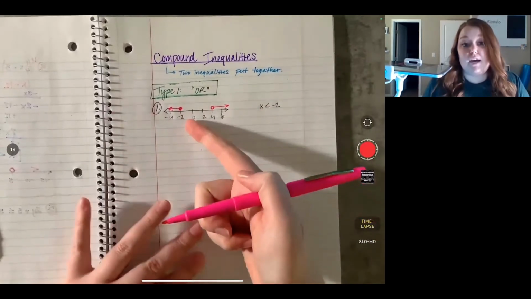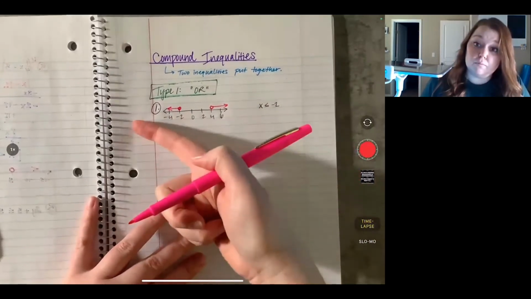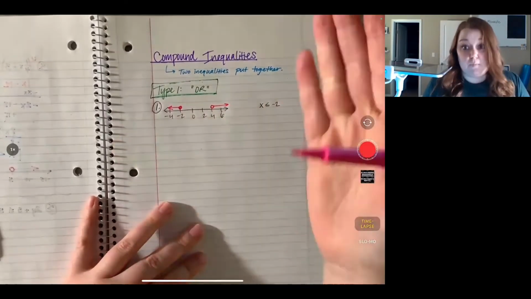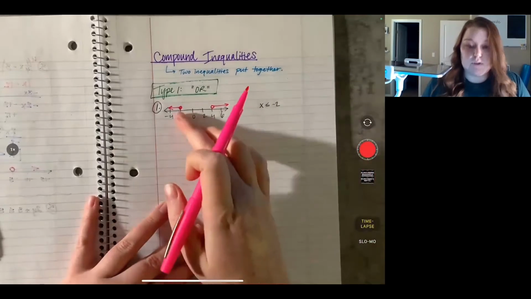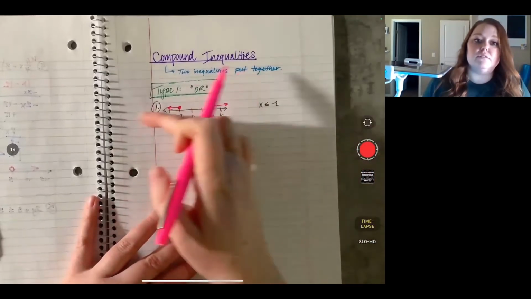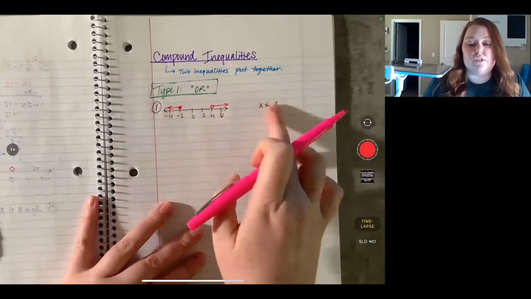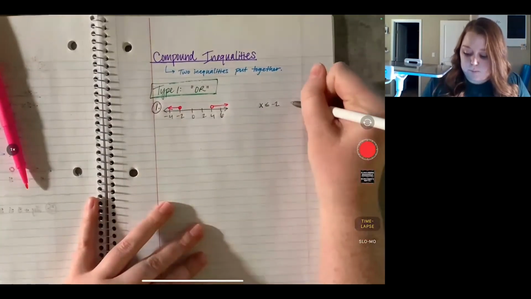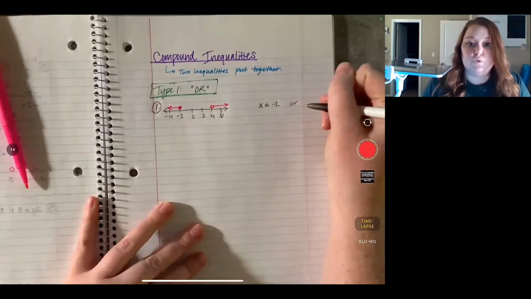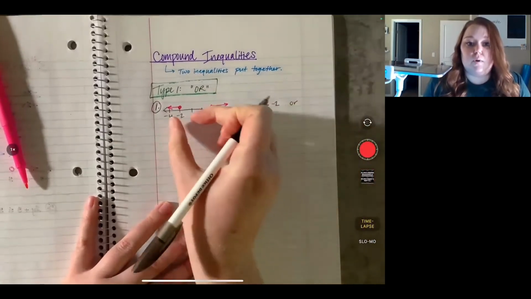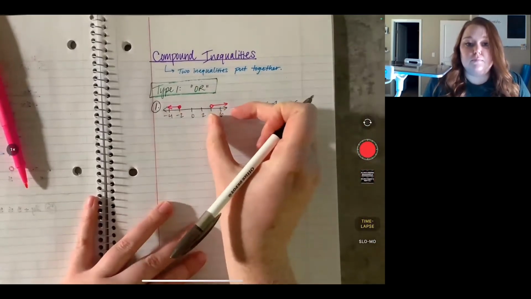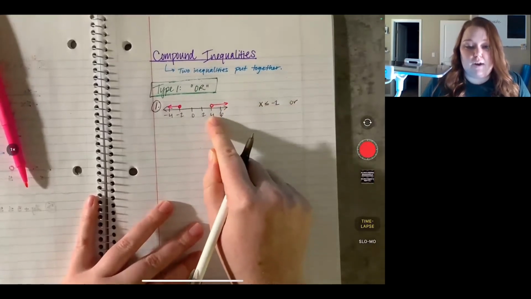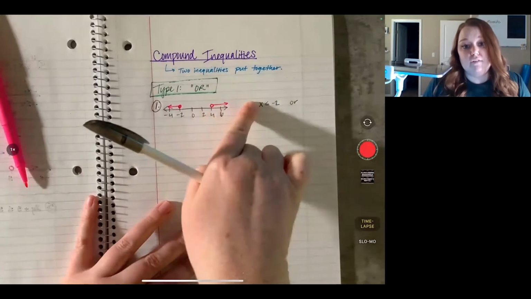Just like how you could either clean your room or do the dishes, as long as you did one of them, it'd make your parents happy, right? So as long as your solution is in this little section or this little section, it makes the statement true. Now the key is we have to put the word or in between our first inequality and our second one. So let's write our second one. 4 is your main point of interest right here, right? And it's to the right of 4.